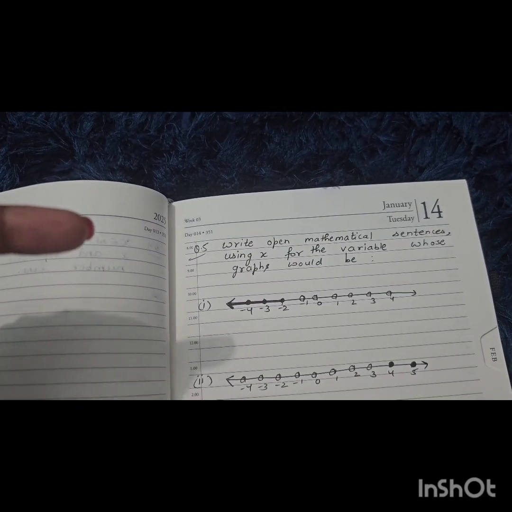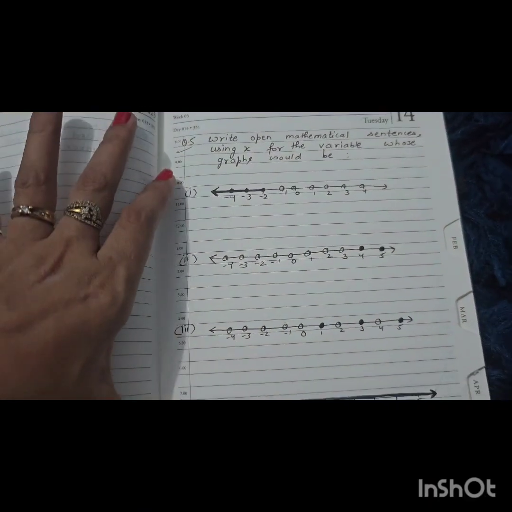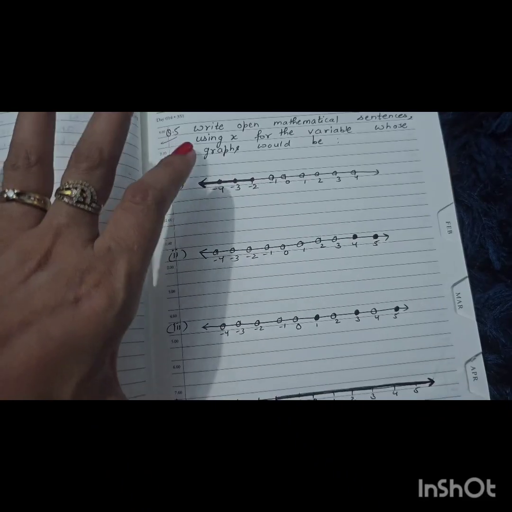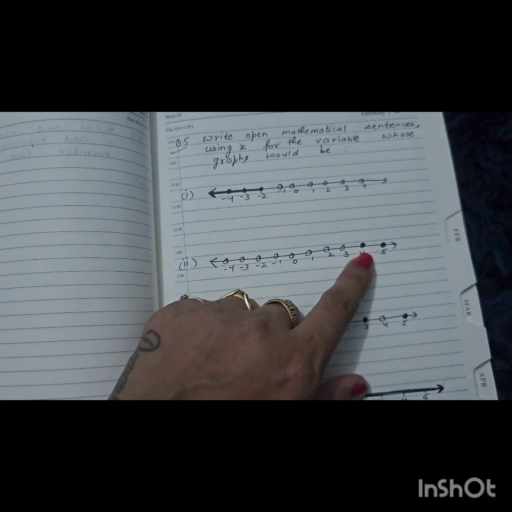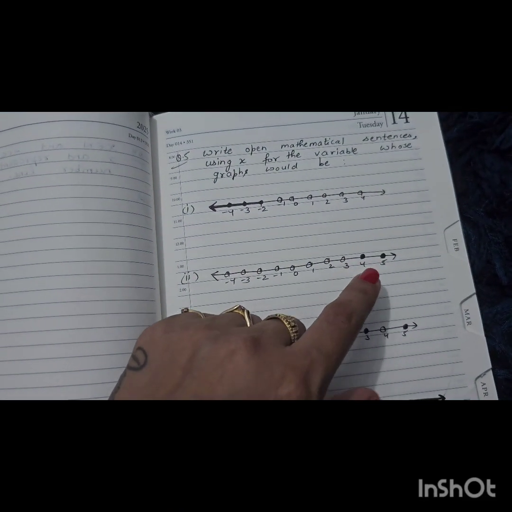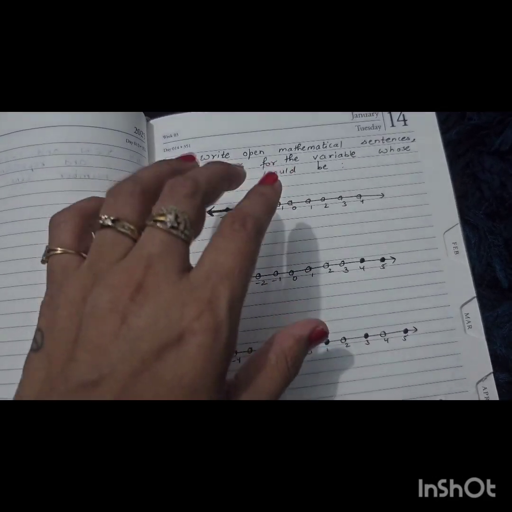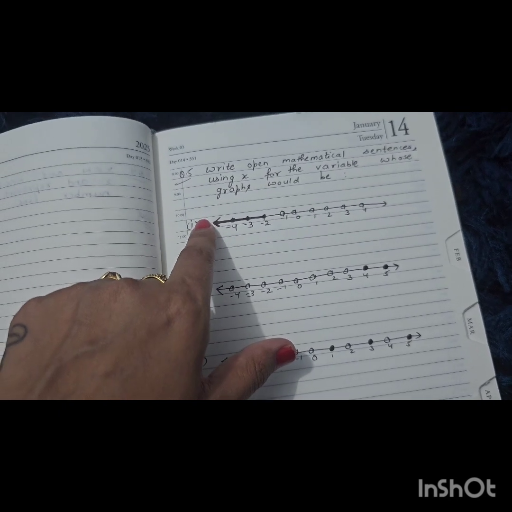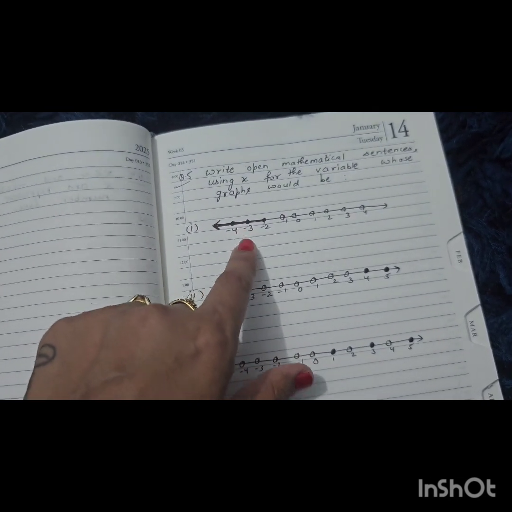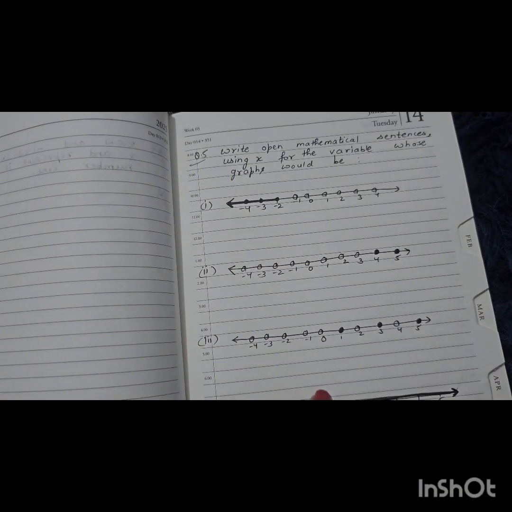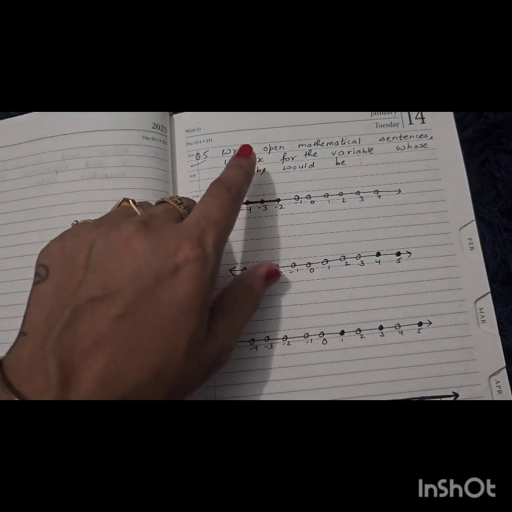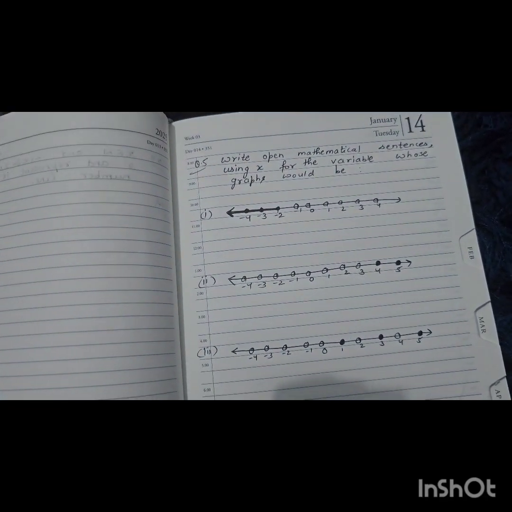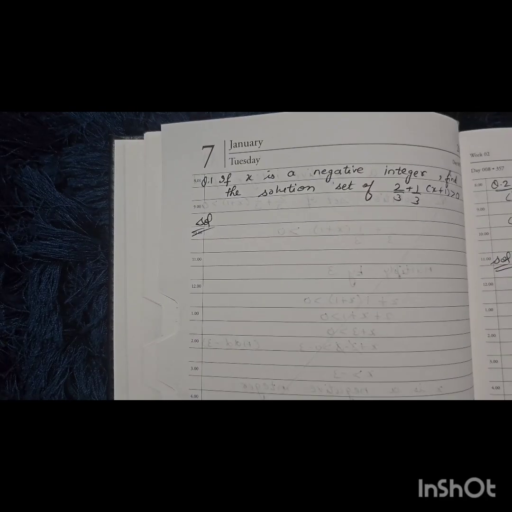Okay, because in my previous video I have explained you that whenever there are dark dots or open circles, you have to mention the number system, and if there is a continuous line then you have to write the real numbers. But here we have to write set builder form in each of these questions because it is given in the question. We have to write open mathematical sentences, so we will write in set builder form only.